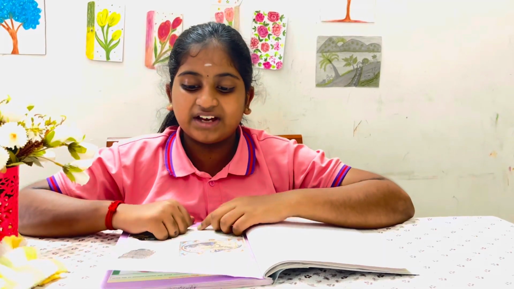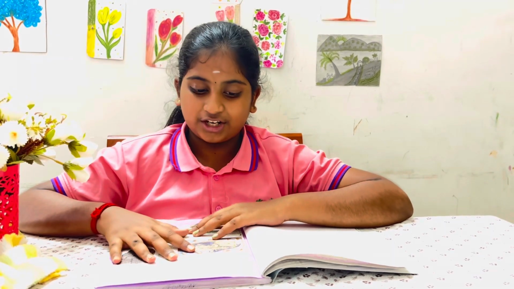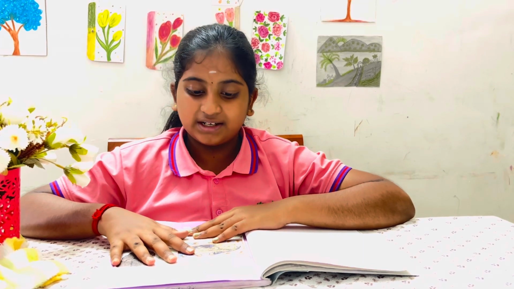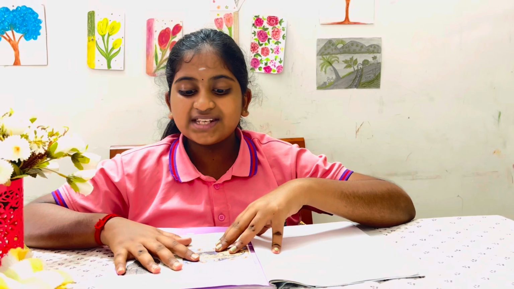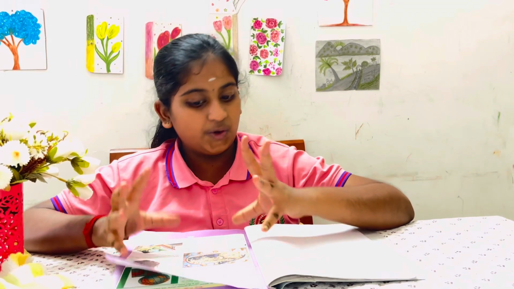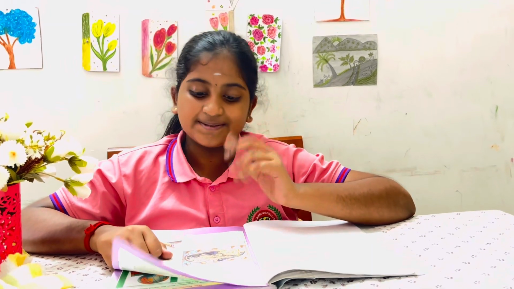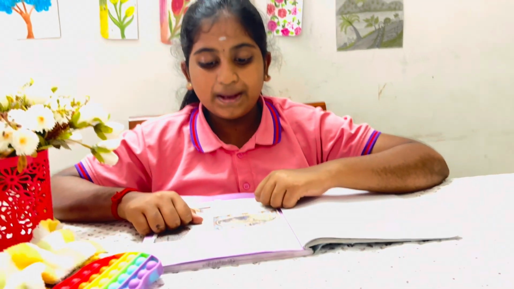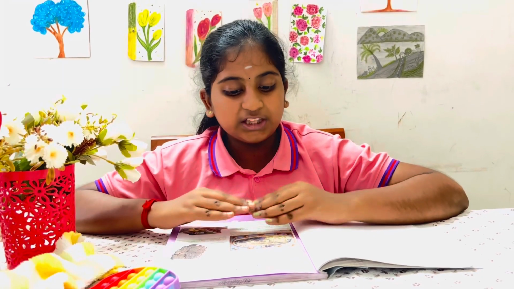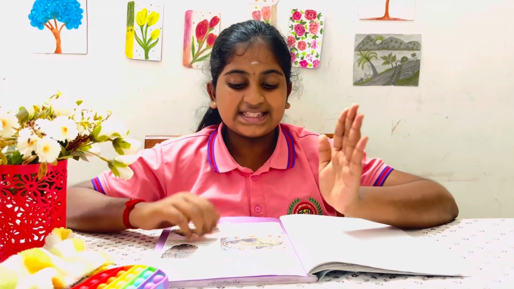Let's learn lesson number 1, Mapping the Earth. Introduction. The Earth is a sphere, rather like a ball, but flattened at the poles. The most accurate model of the Earth is a globe. However, the earliest maps were drawn on a flat surface because people then thought that the Earth was flat, with sides and corners.